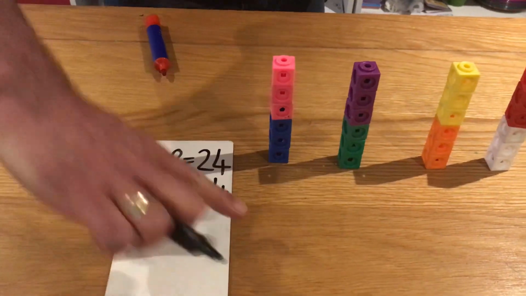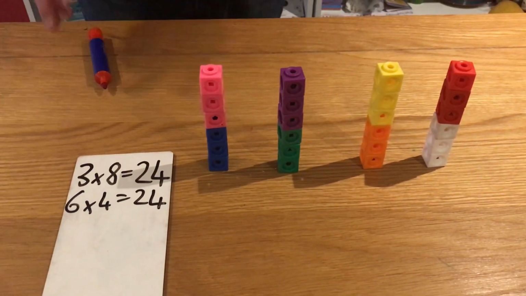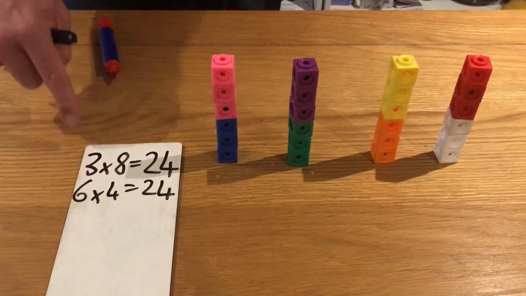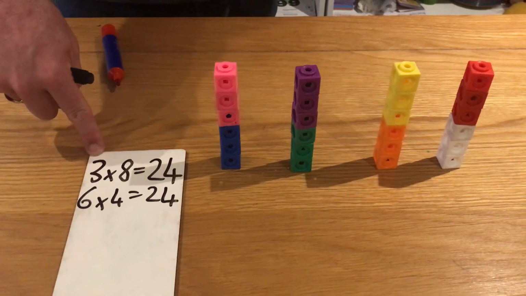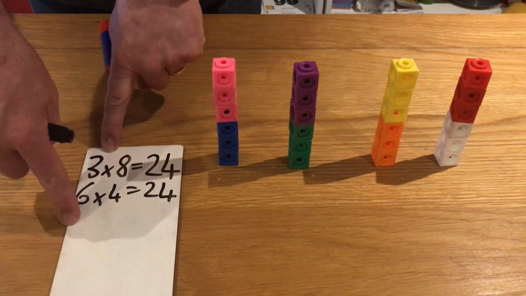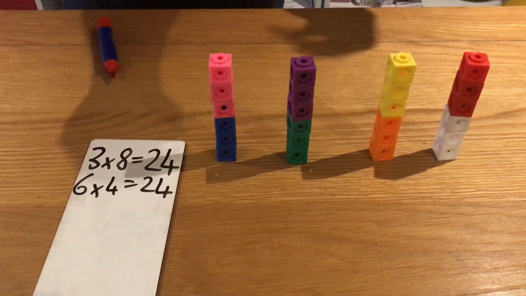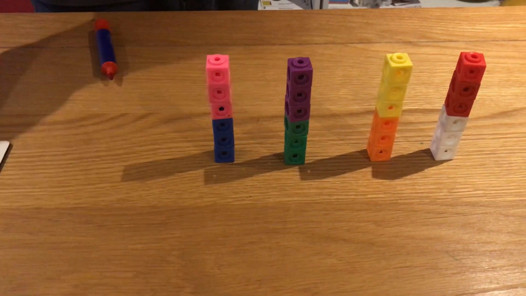Let's have a quick look now. We started with 3 8 times. We've now got 6 4 times. The product has obviously remained the same. What's happened is the number in each group has doubled from 3 to 6. The number of groups has halved from 8 to 4. Therefore, the product stays the same.